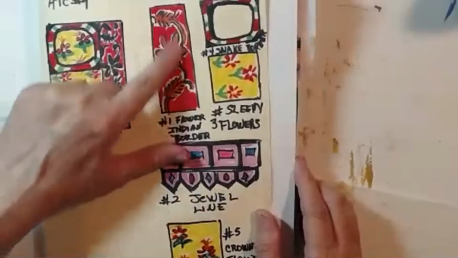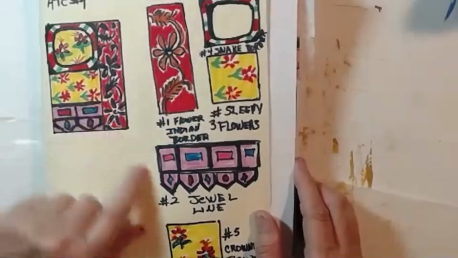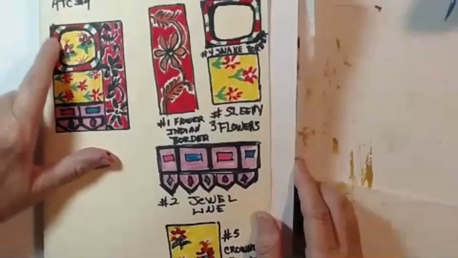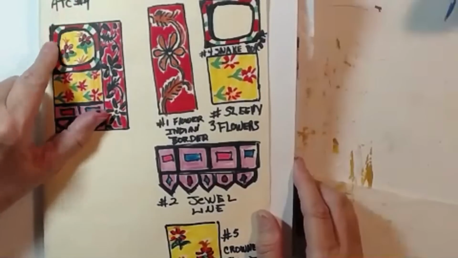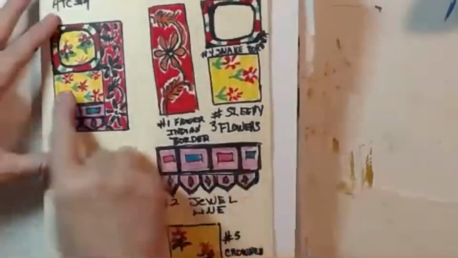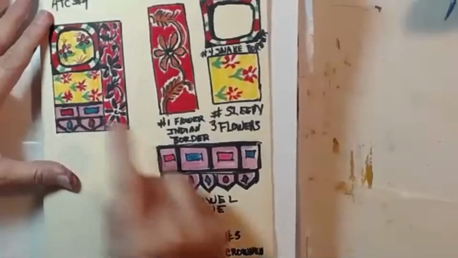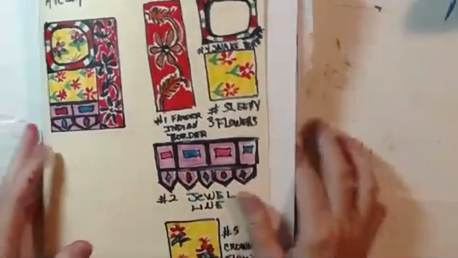Some I like here, some I don't. I like this one a lot. I like how it turned out over here. This I'm not happy with. My snake or rope border, I can take it or leave it. It's not something that I do a lot. I love these sleeping flowers. And I kind of like the jewels. I like the jewels here a lot.